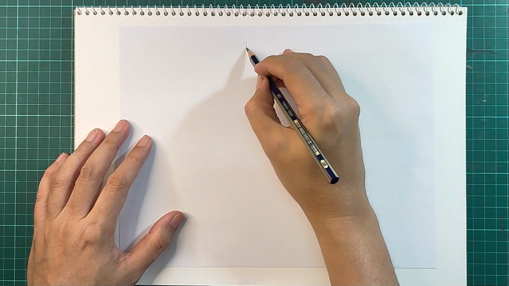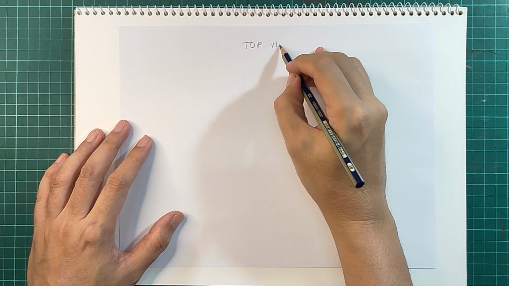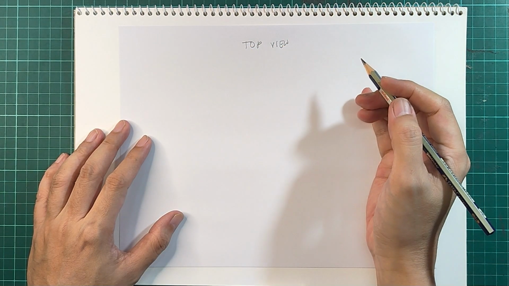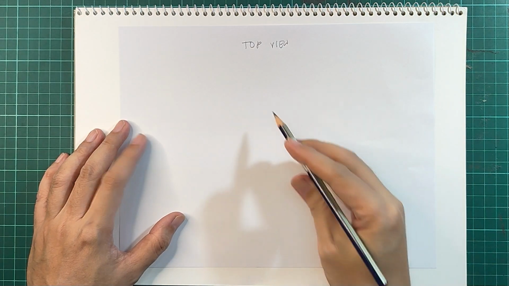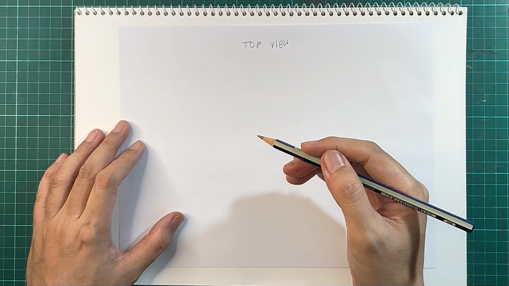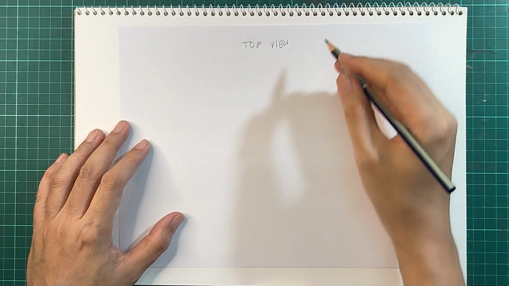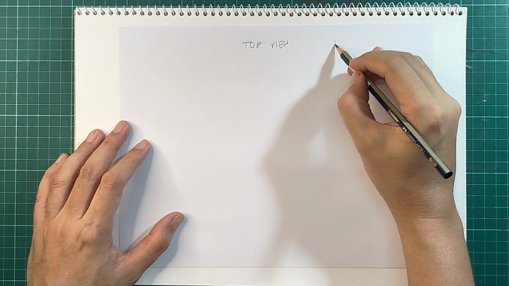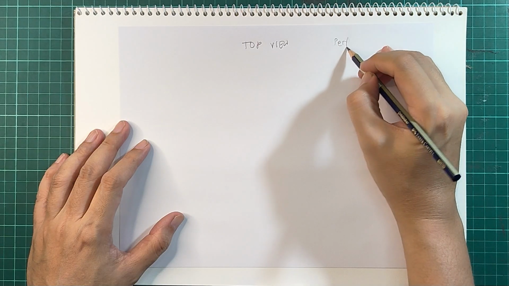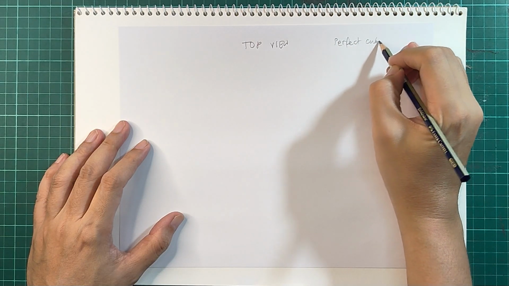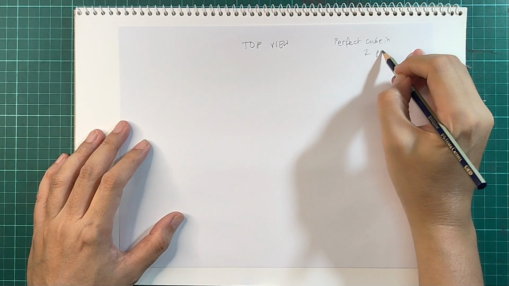So let's assume that we're looking at the top view of the scene, and we're going to be creating a perfect cube in 2-point perspective. So I'm just going to write it here, a perfect cube in a 2-point perspective.